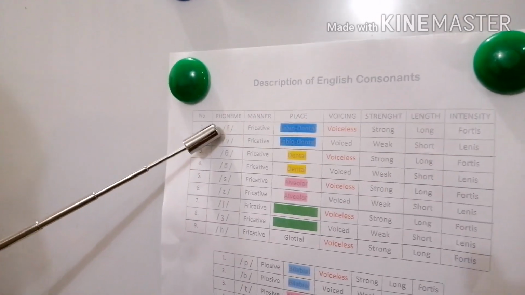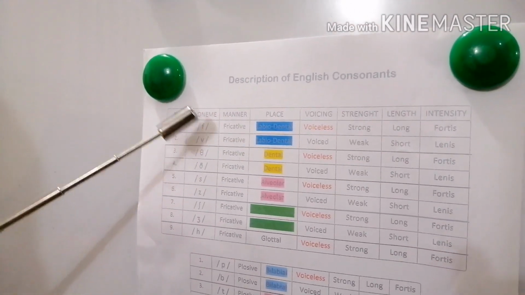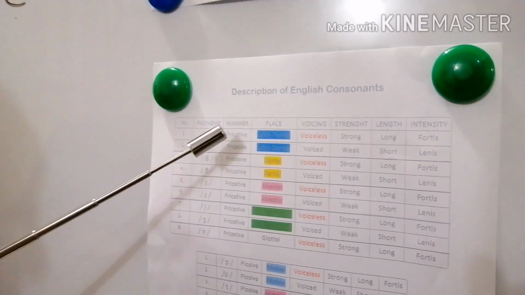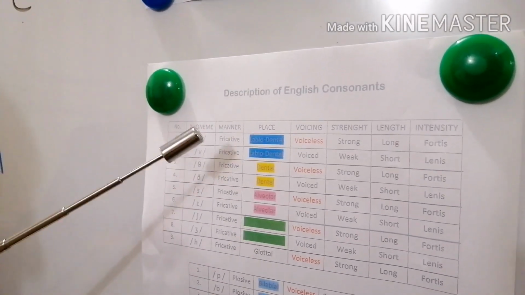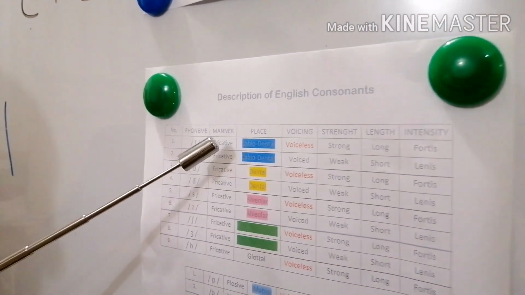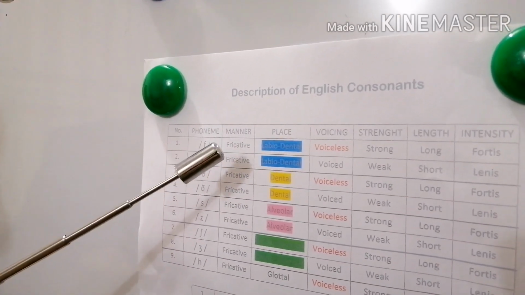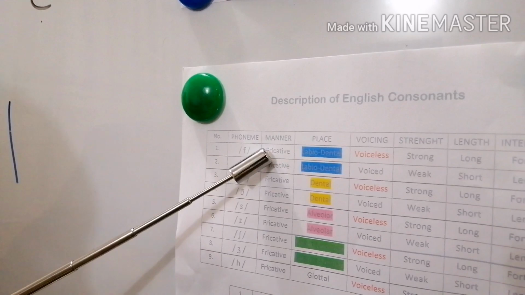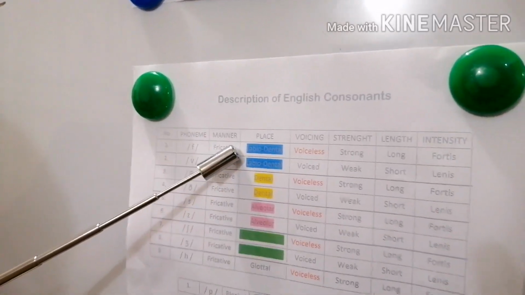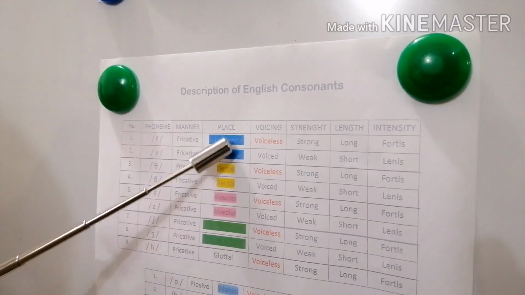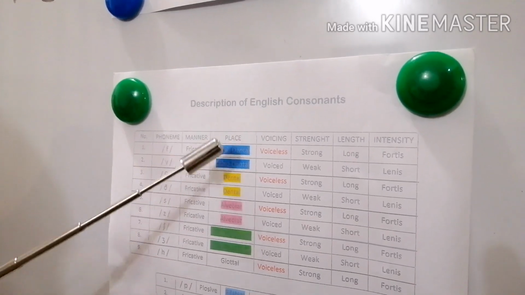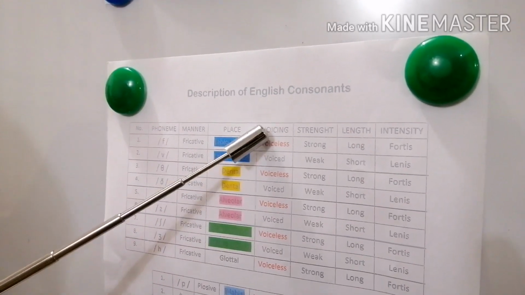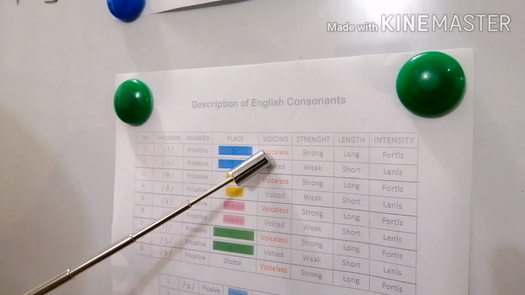As you see here, from the point of view of manner, fricative, there's no problem here with order. You see here, from the point of view of manner, f is fricative, and place of articulation, it is labiodental. From the point of view of voicing, it is voiceless.